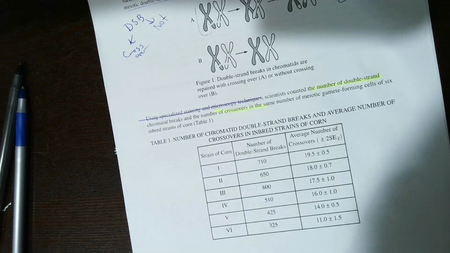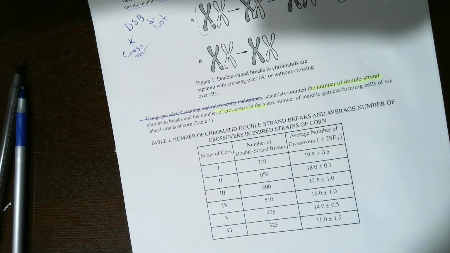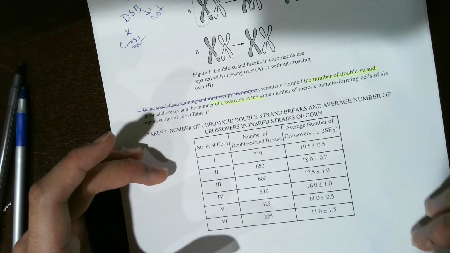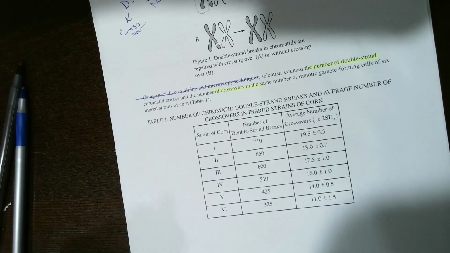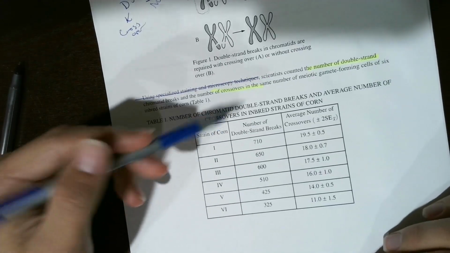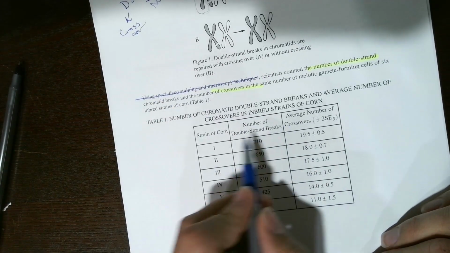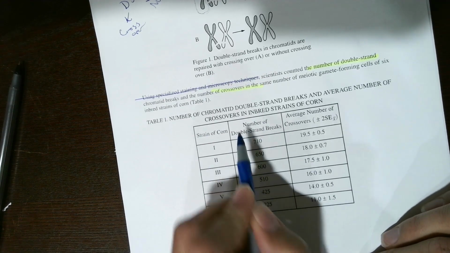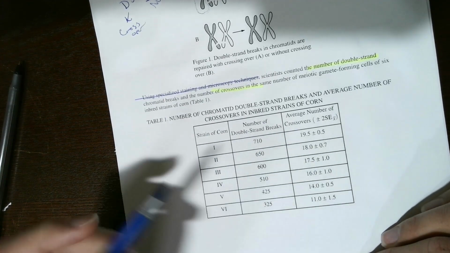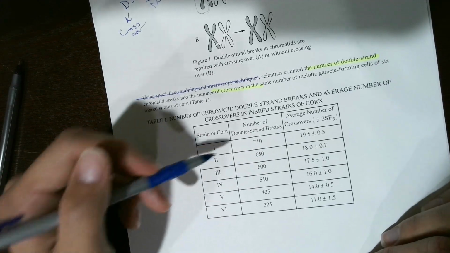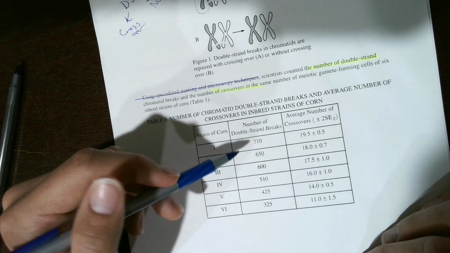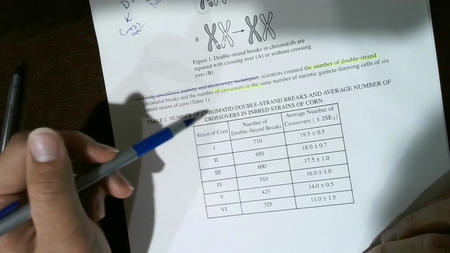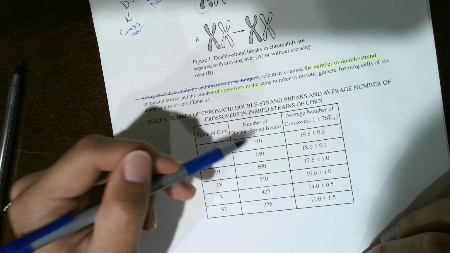Alright, so they give us the table. And I hate reading tables. But we can approach this together. We can do this. So the first thing you do is you look at the column headers. This is the number of double-stranded breaks, and this is the number of crossovers. So I'm just going to scan through. I'm going to see, is there any relationship I can just see based on just scanning through briefly.